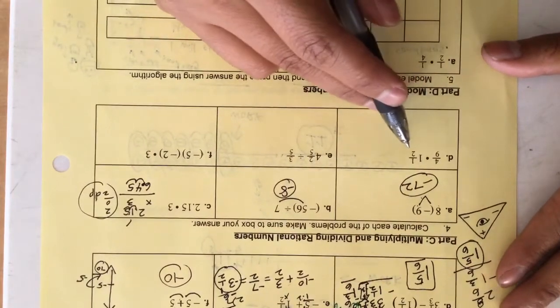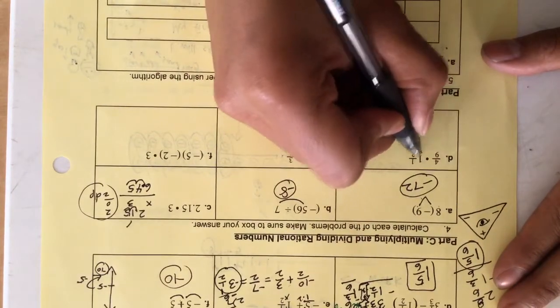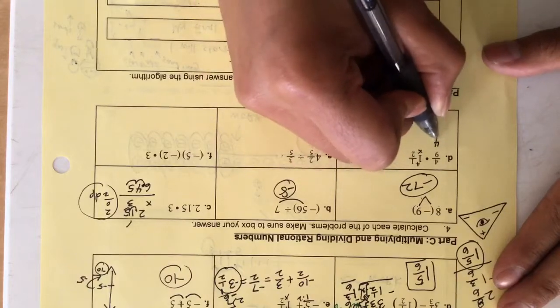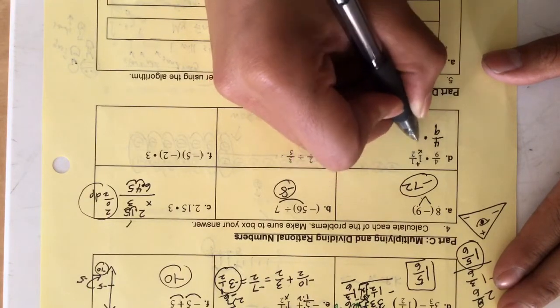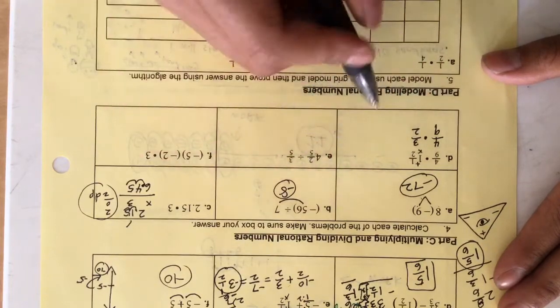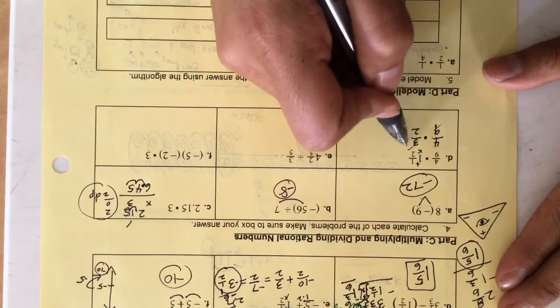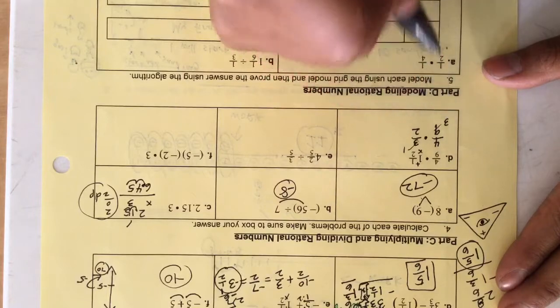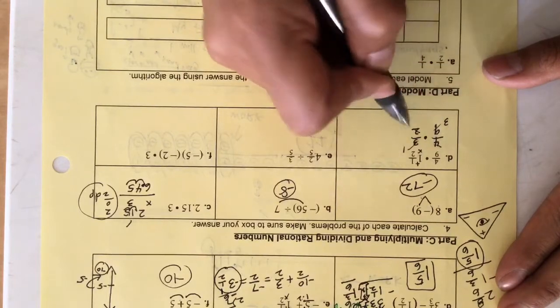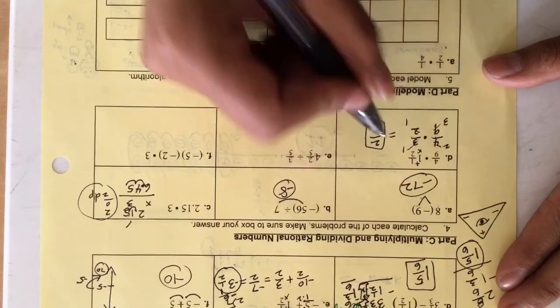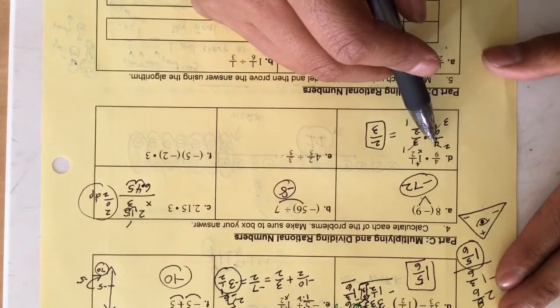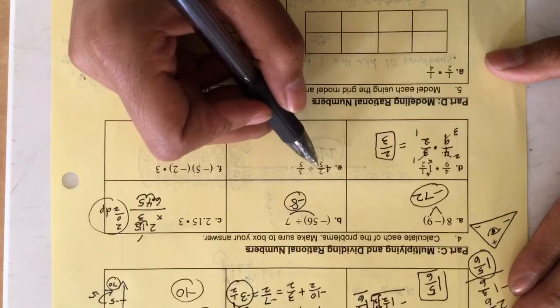Over here now, we have to multiply. The first step is to make it improper. 4/9 times 2 times 1 is 2 plus 1 is 3 over 2. Remember, we can cross multiply. This is 1 and this is 3. Right here, this is 1 and this is 2. We get 2/3. This 2 goes into it once and 2 goes into this twice.